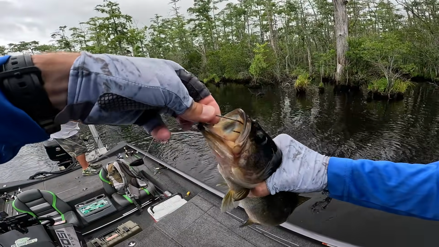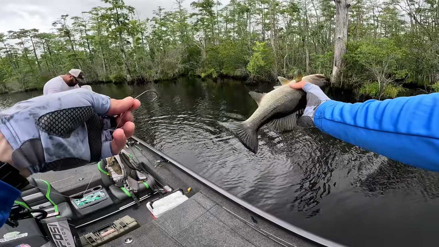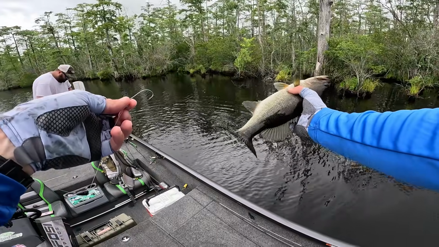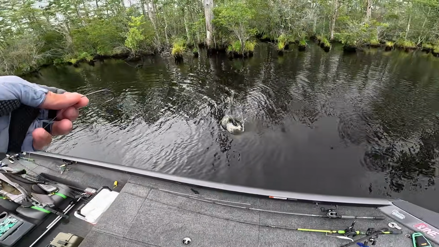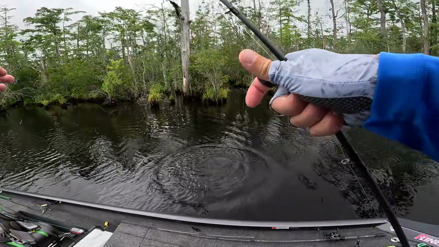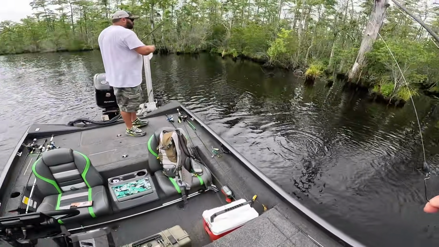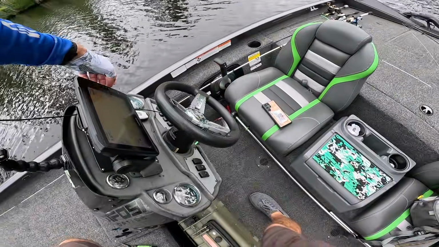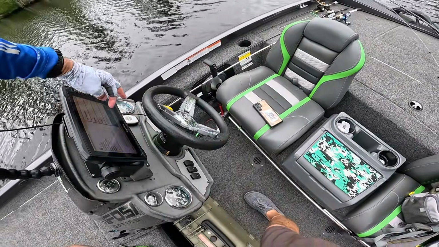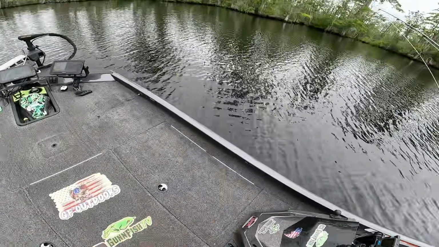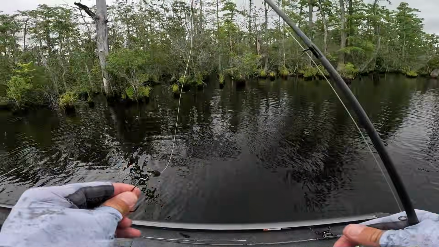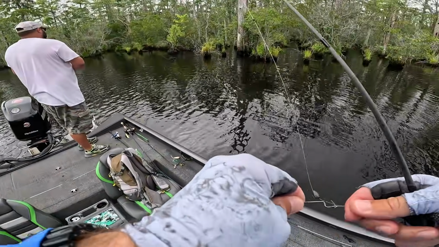Scott just caught one. That's probably a keeper. I'm pretty sure that fish right there is over 14, but not a big one. But I'm gonna tell you what, that fish thumped it so hard. Good grief. All right, I'm gonna mark right here. Yeah, that fish absolutely throttled it when he bit it.